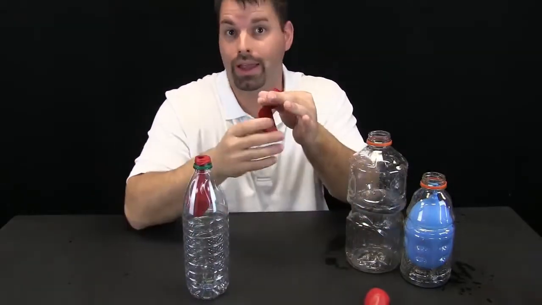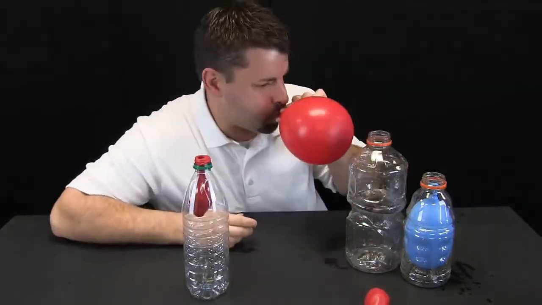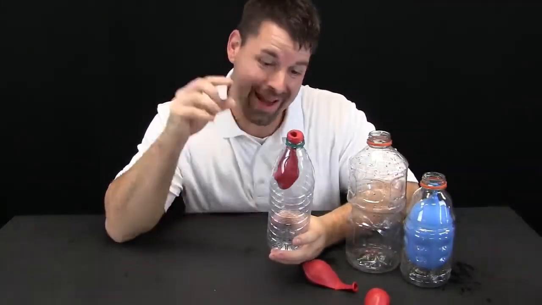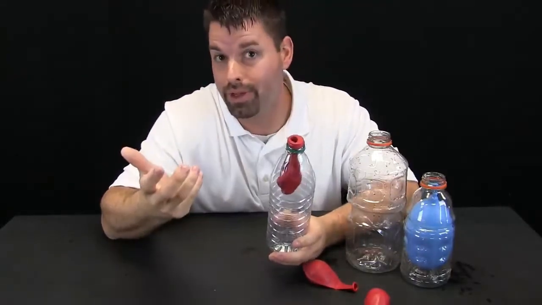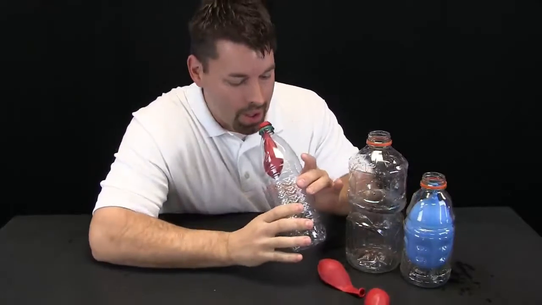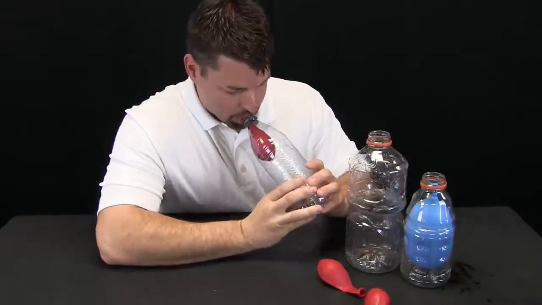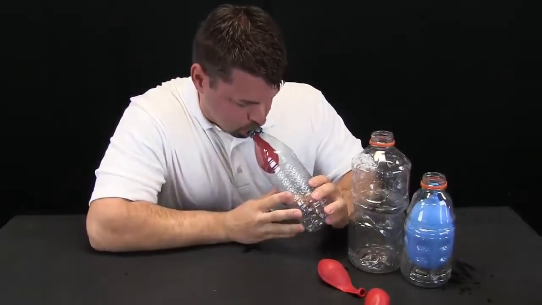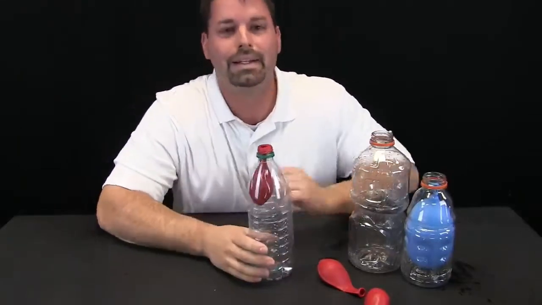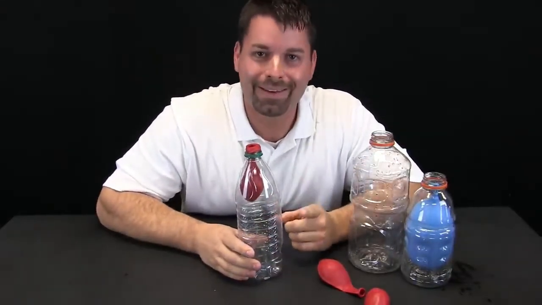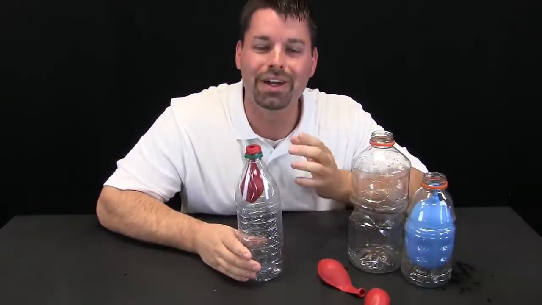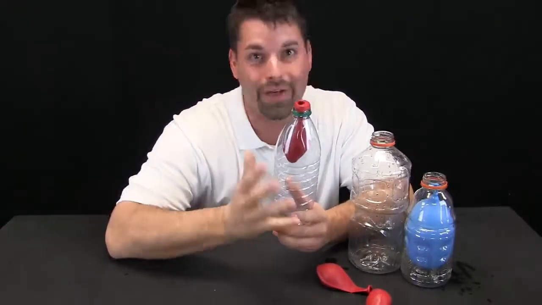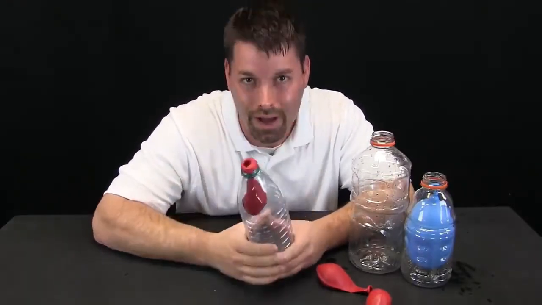It's not too difficult. I can blow up a balloon. I didn't really have any problems doing that. What will happen when I try and blow up this balloon and add more air to our bottle? What do you think? Let's find out. I'm not faking. I'm actually trying to blow air into this balloon and it's not working. Why? Because the air inside this bottle is taking up all that space. It doesn't let me blow that balloon up.